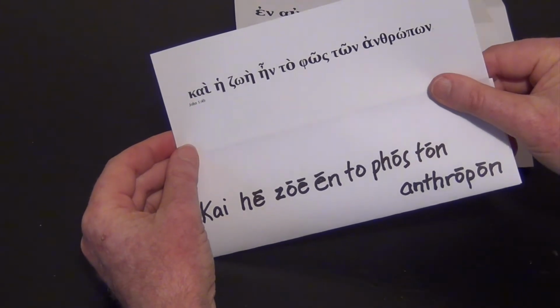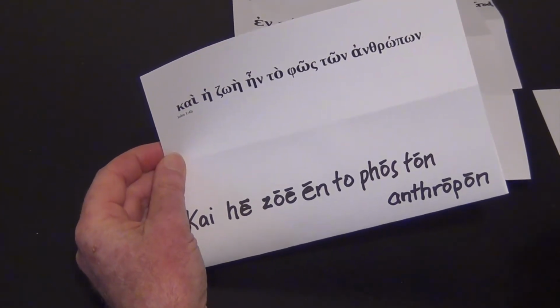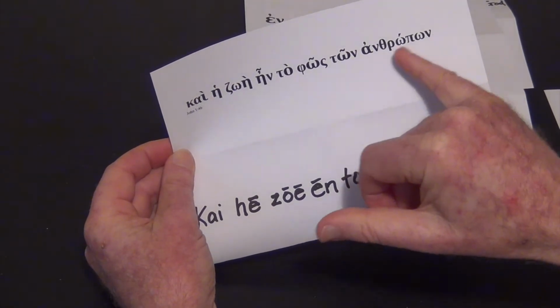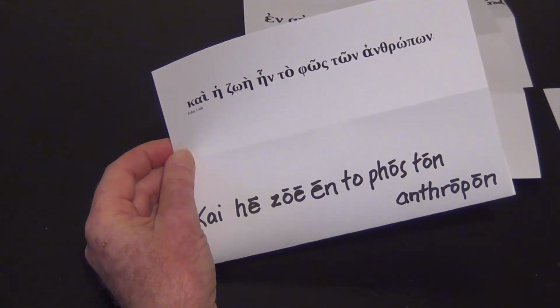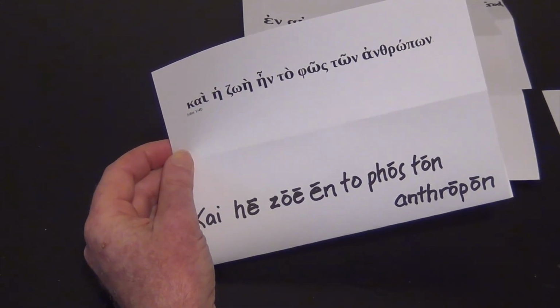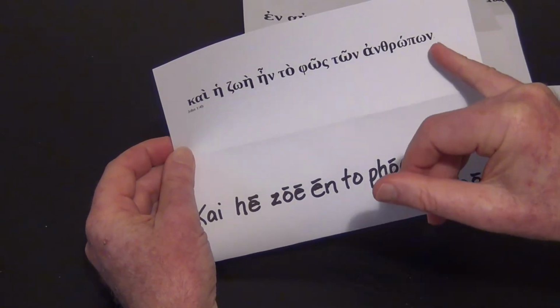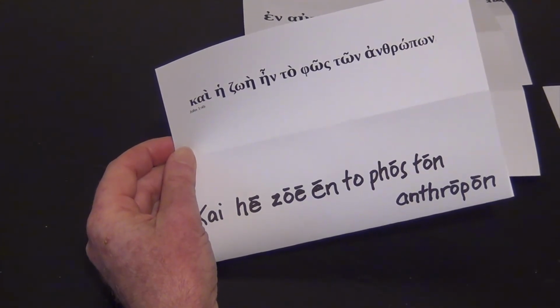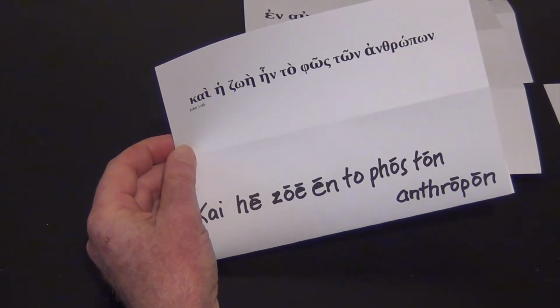No new letters there, but one new word. The new word is anthropon, and again the word the takes an ending to match, and this word anthropon, the root word of it is anthropos, so that is a familiar word to English speakers because we have words like anthropology, the study of mankind. Yes, and the on ending we have met before in John 10:7, where Jesus said, "Ego eimi heithura ton probaton," of the sheep.